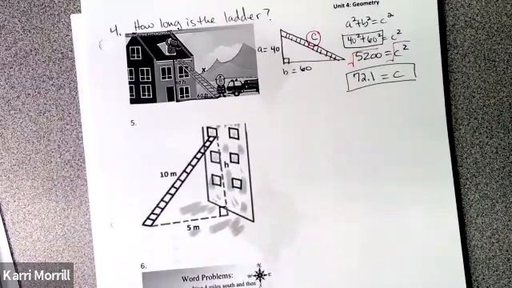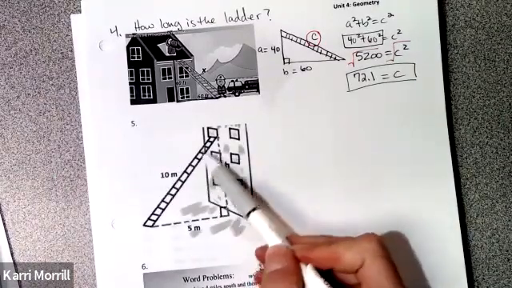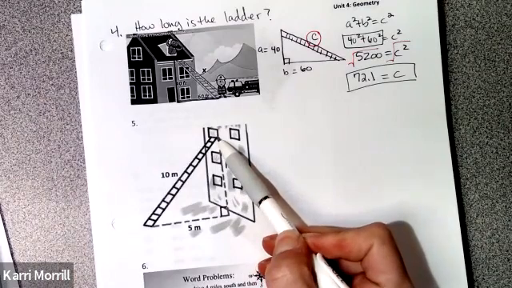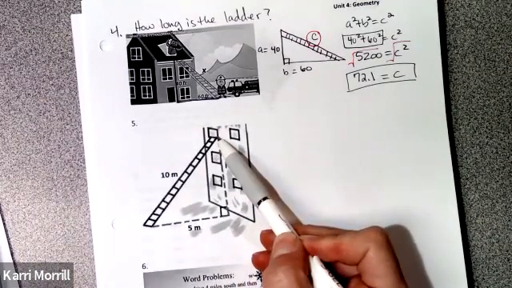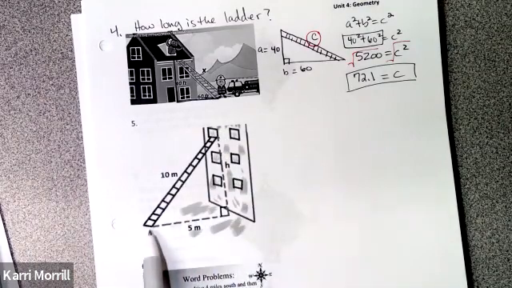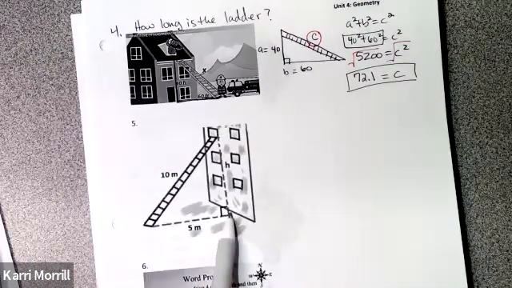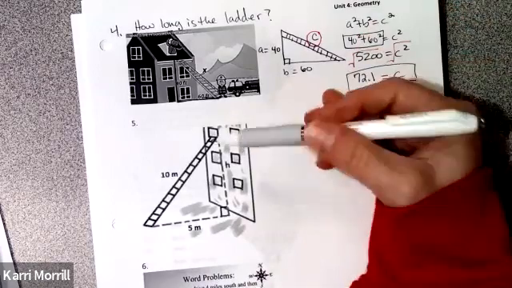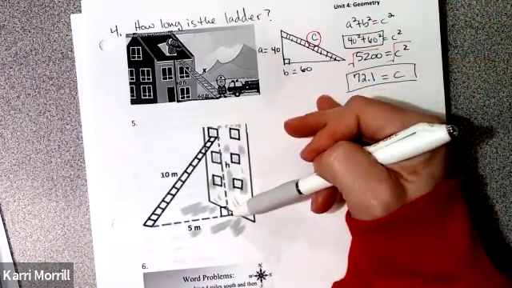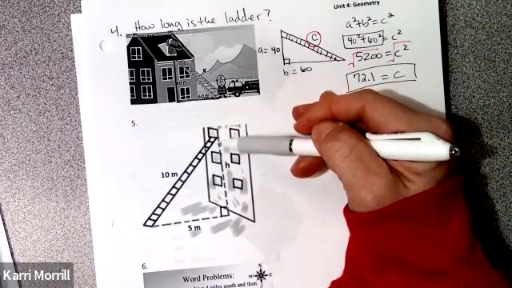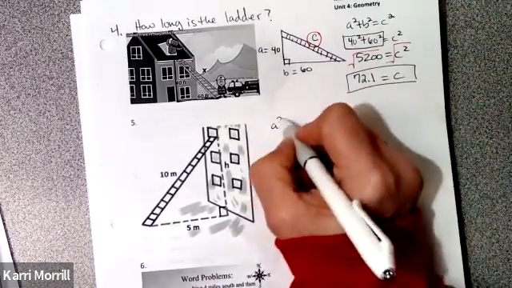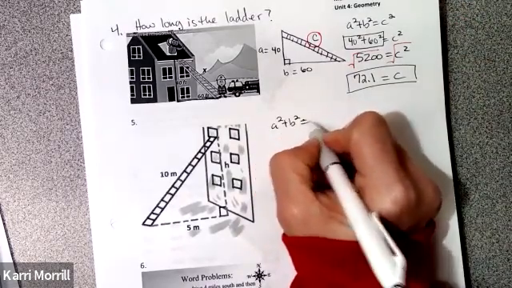Okay, so we have another triangle. This time we know the ladder and it's going up to a window. We know the ladder is 10 meters long. They're saying from the bottom of the ladder to the base of the building is 5 meters. So they want to know how high, there's not like words with it, but basically that's what they're figuring out. How high is it from the bottom of that window to the bottom of that building? So we're going to be saying A squared plus B squared equals C squared.